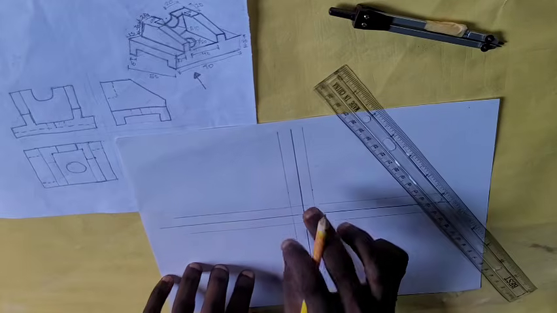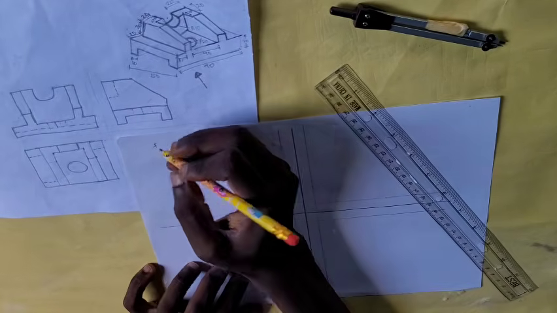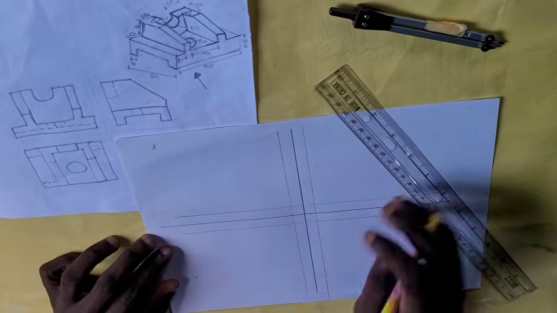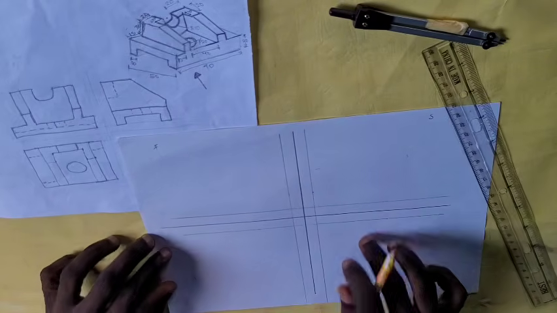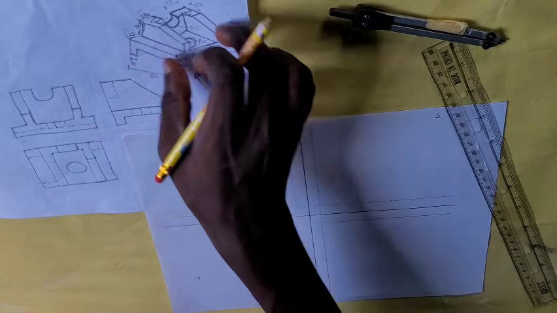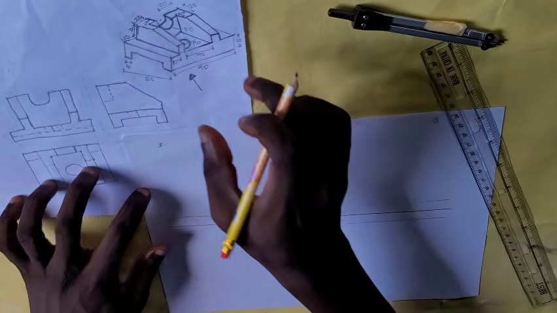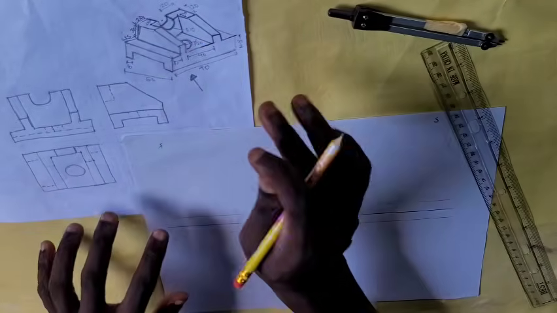So this is the first thing you have to do. Our front view will be here. Our top view will be here, while our side view will be here. So let's draw the front view. The front view is when you are looking at this shape from this side.